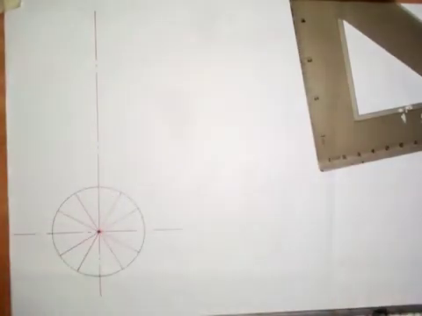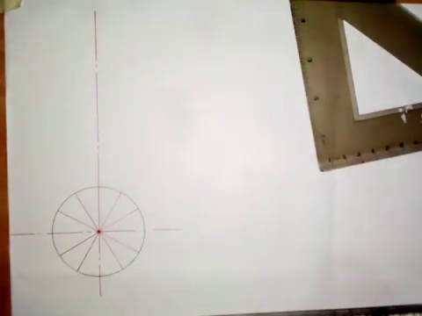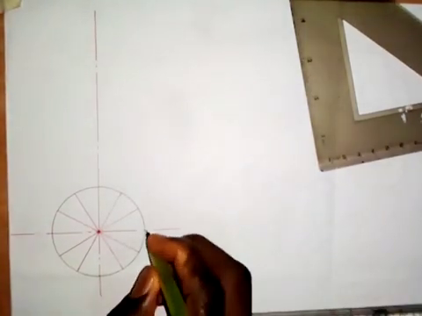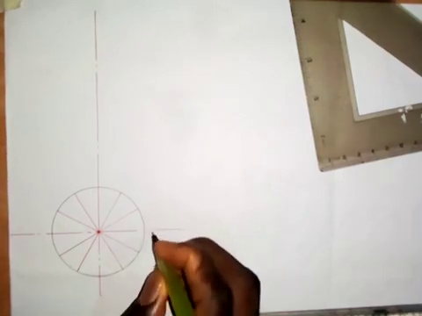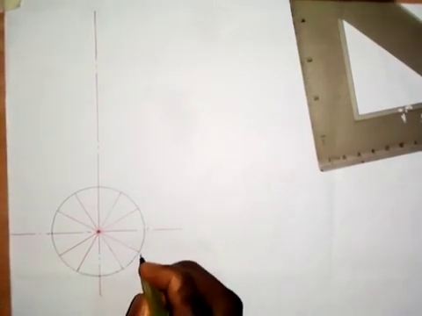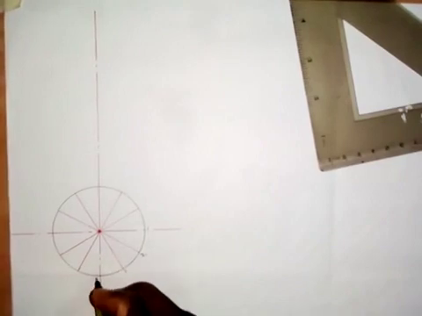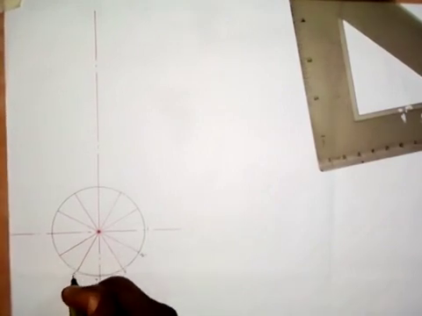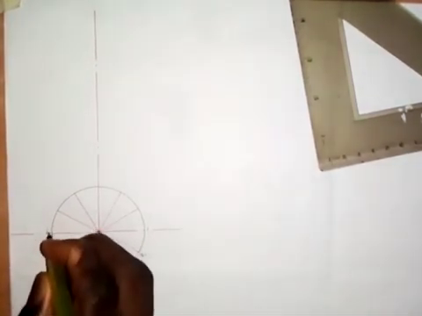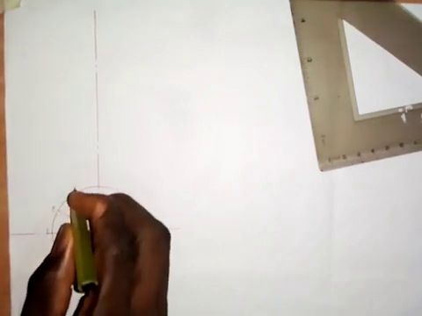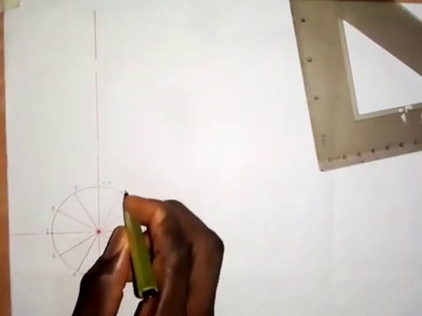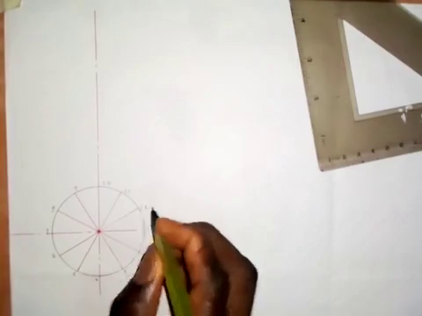Okay, so the circle has been divided into 12 equal parts. So the next thing that we are going to do, we number these points. So this is point 1, this is point 2, this is point 3. This is 4, 5, 6, 7, 8, 9, 10, 11, and 12. So we've numbered the points.